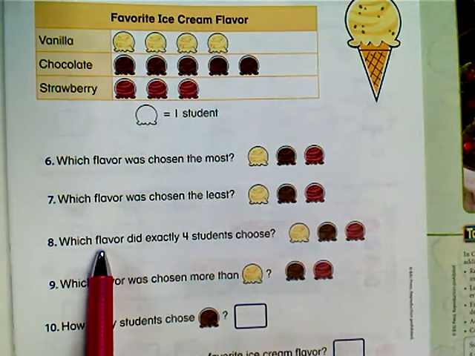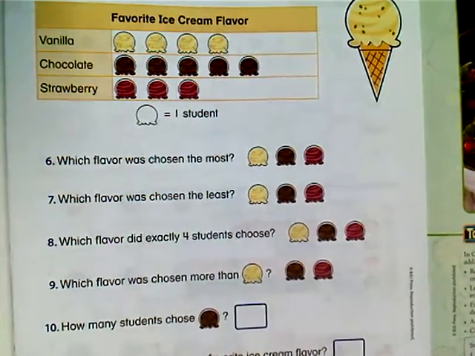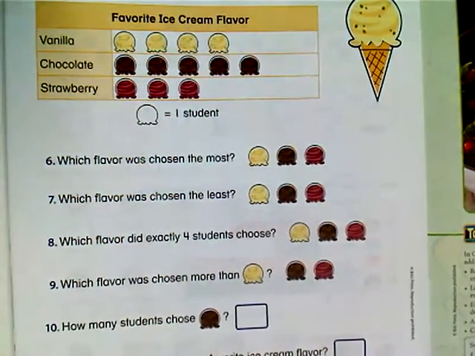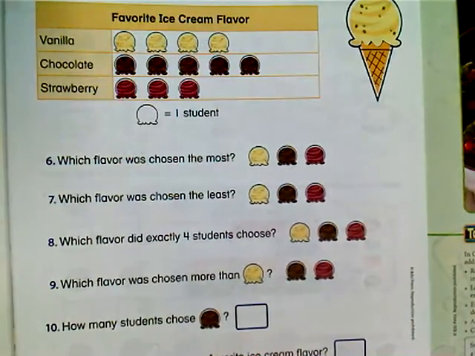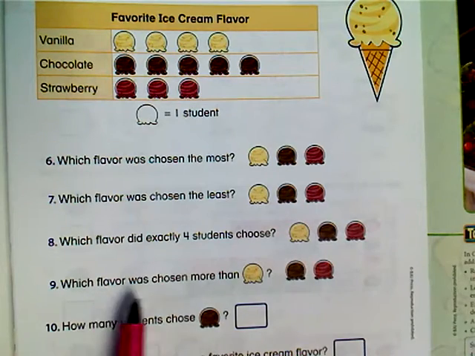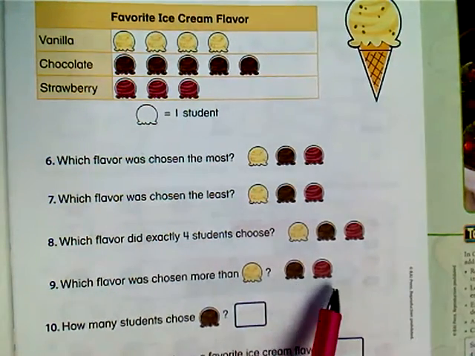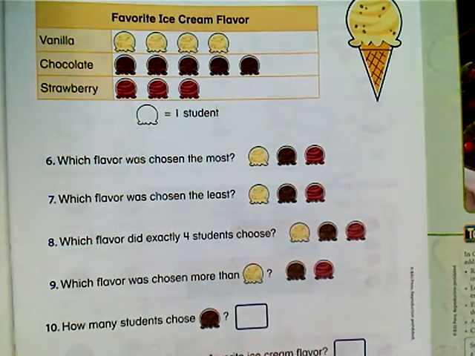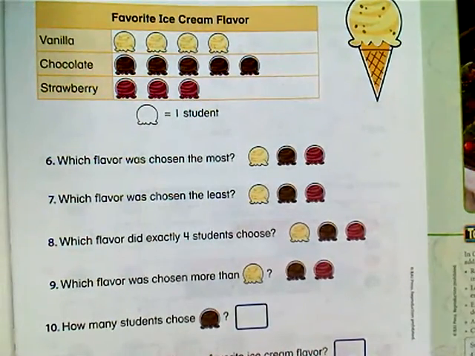Which flavor did exactly 4 students choose? So look back up at the pictograph, count the scoops, and see which one 4 students chose. Number 9. Which flavor was chosen more than vanilla? Was it chocolate or strawberry? So you want to go ahead and just circle your answers for number 6 through 9.